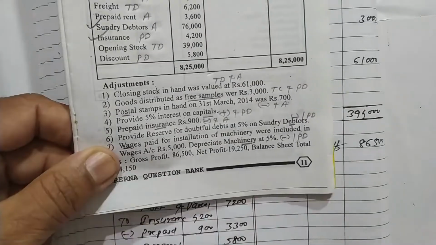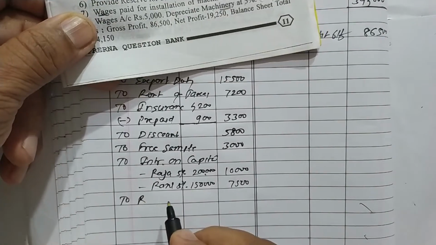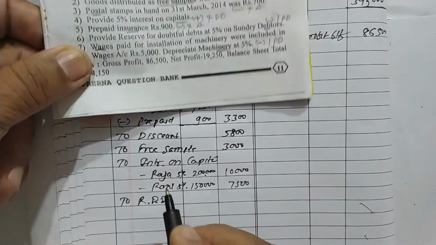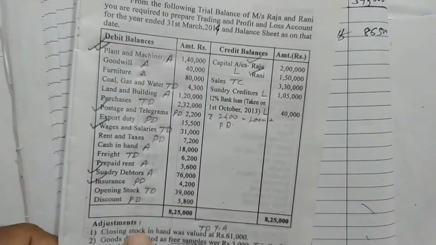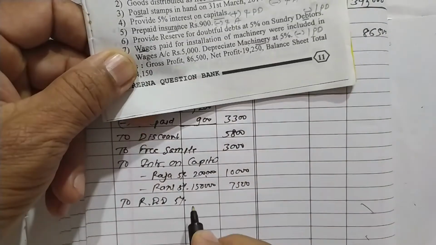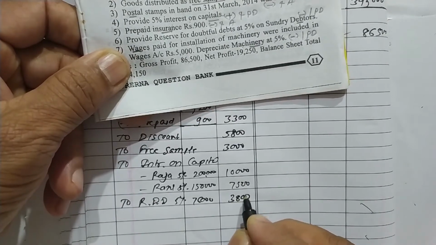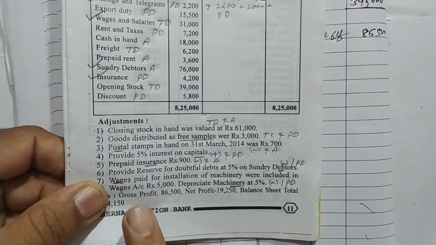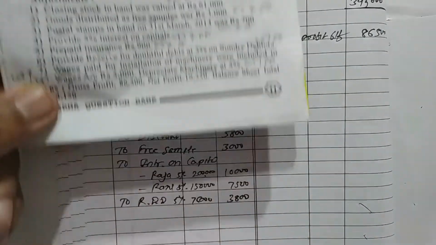Okay. Now see the next one. We have to write RDD. It's 5% on debtors. We have to find out debtors, 76,000. Answer comes to rupees 3,800. Now next is the rate of depreciation.